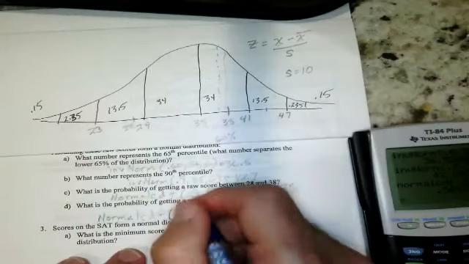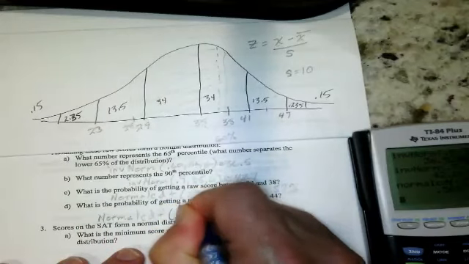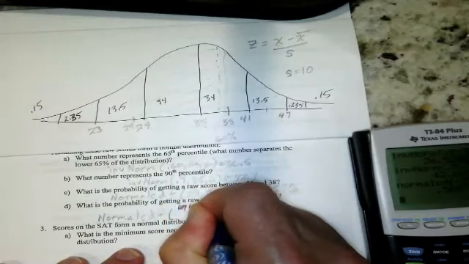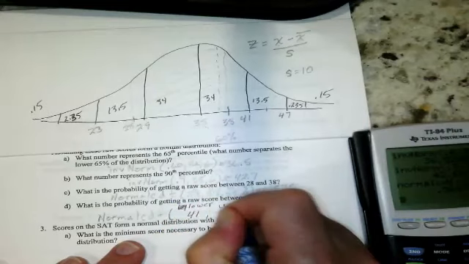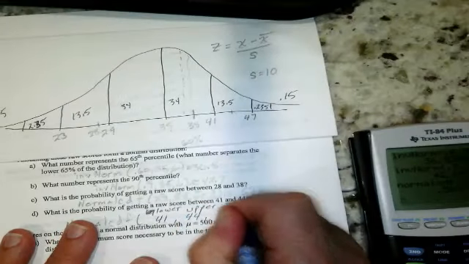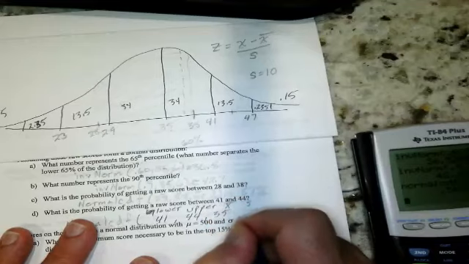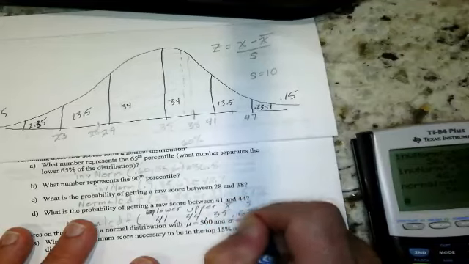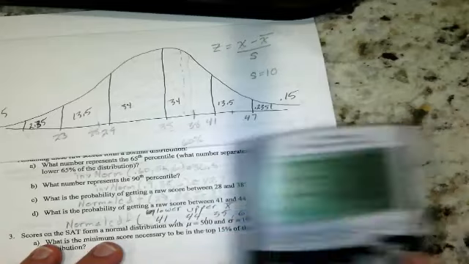A normal CDF, and I'm going to write lower. It can be 41. My upper can be 44. My X bar is 35. And my S is 6. That's an S, folks, not a 5. Okay, so here we go.